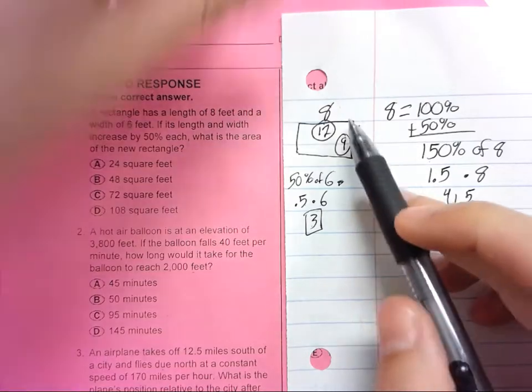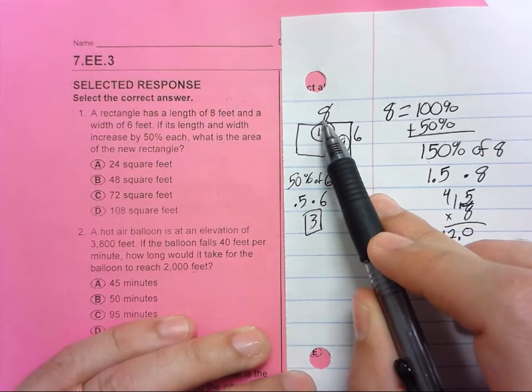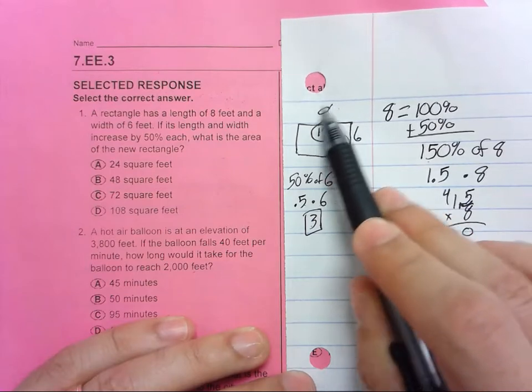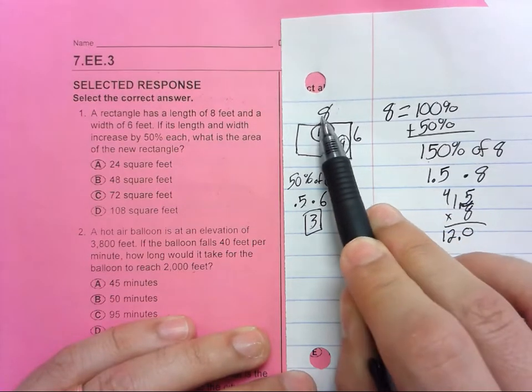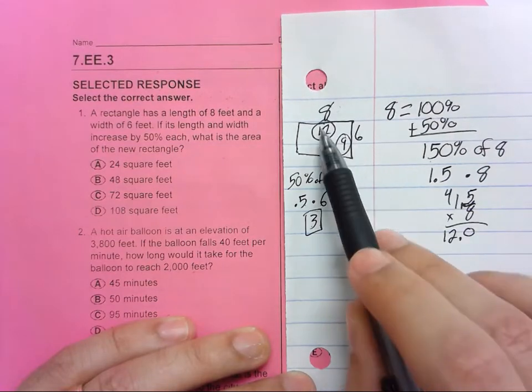And we could have done the same thing for 8. What is half of 8? Because we're increasing this number by 50%, increasing it by half. What's half of 8? 4. 4 plus 8 is 12. So here are the new length and width.